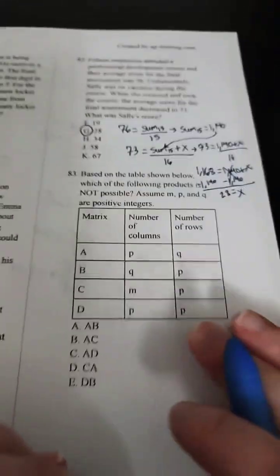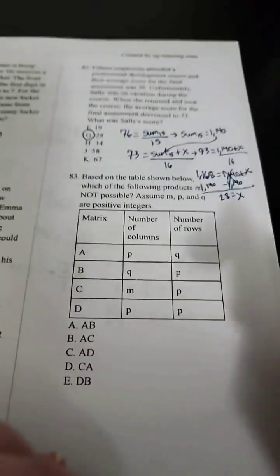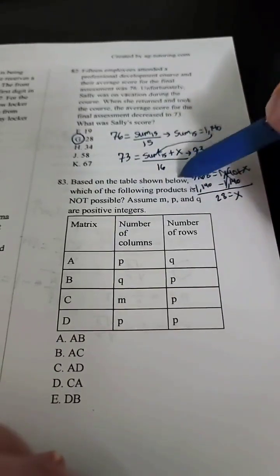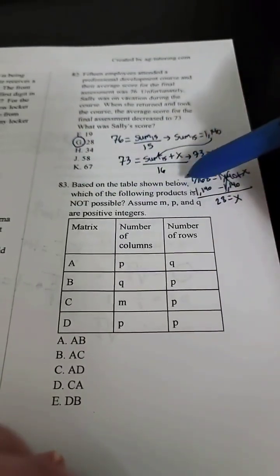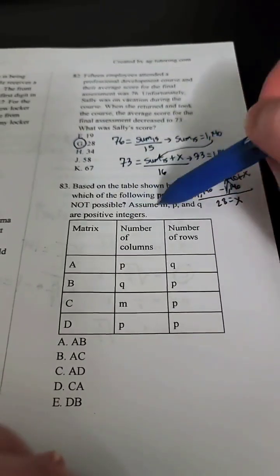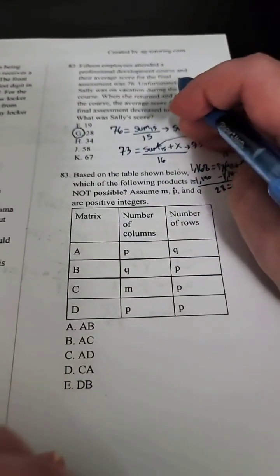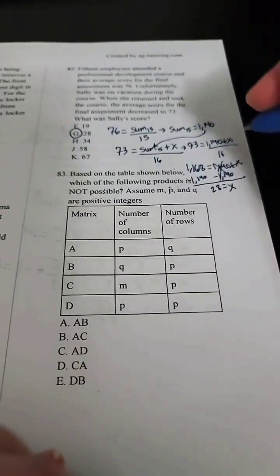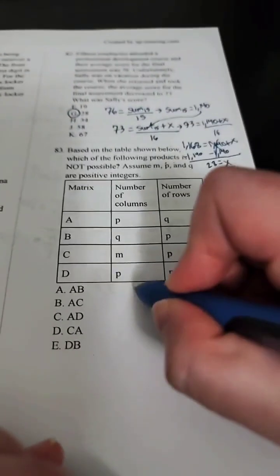So let's keep going. Let's go to number 83. This is the last question on the diagnostic test. This one says, based on the table below, which of the following products is not possible? Assume M, P, and Q are positive integers. So these are matrices. So with matrices, you have to do the rows times the columns.